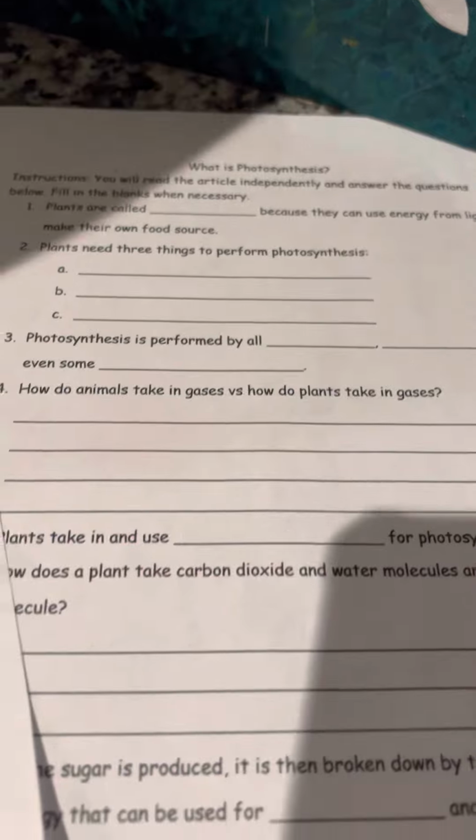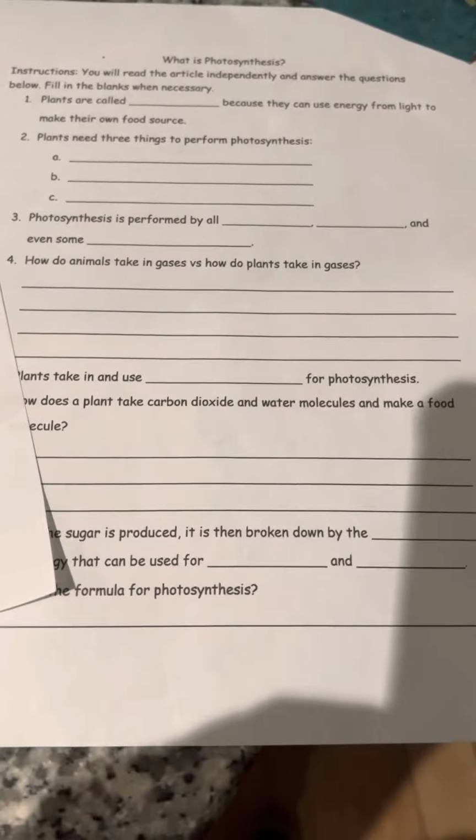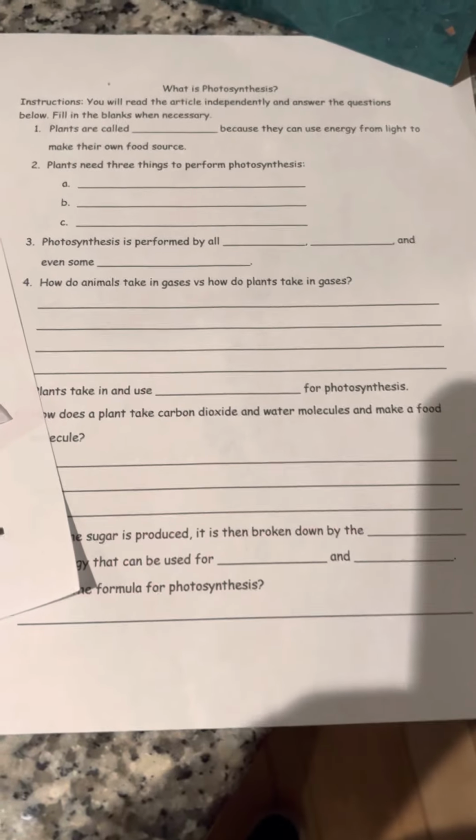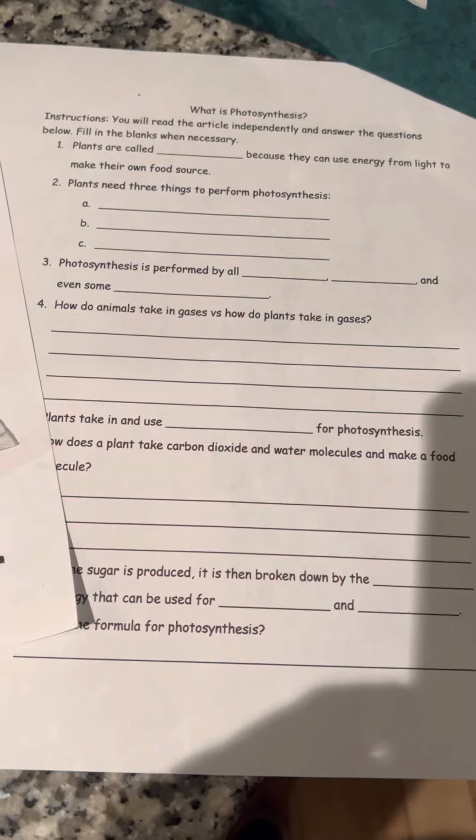So this is the worksheet that they would be completing. This worksheet allows students to dive deeper into what photosynthesis is and how plants use it to make food. It also discusses how photosynthesis is a chemical reaction.